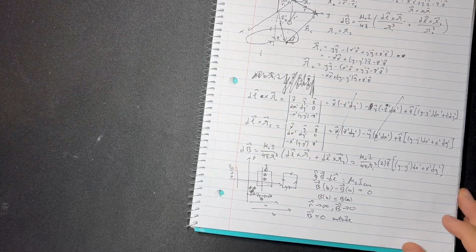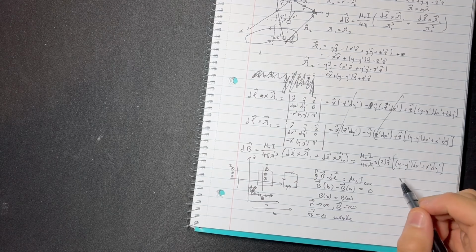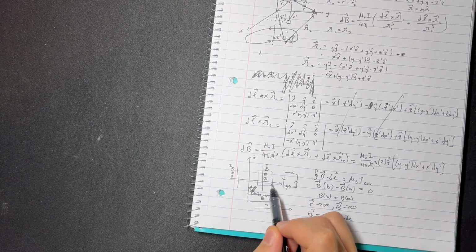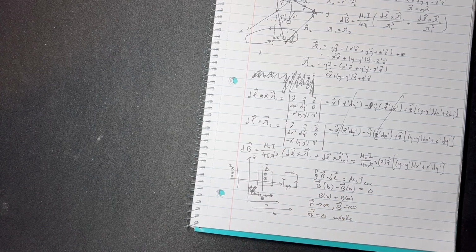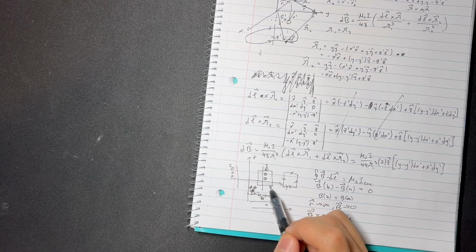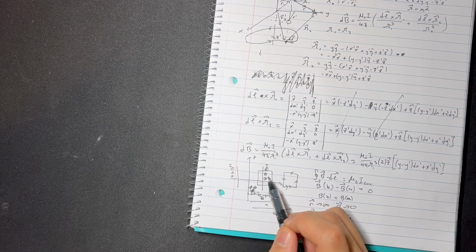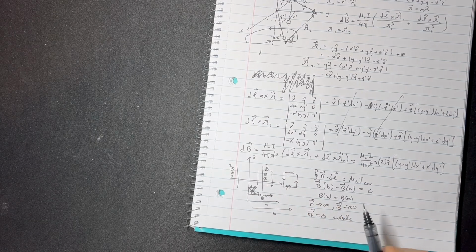Now, I'm running out of space here, but let's figure out the last part, an Amperian loop that encloses some of the coils here. Let's consider this Amperian loop that wraps partially inside of the solenoid, and outside of it a little too.